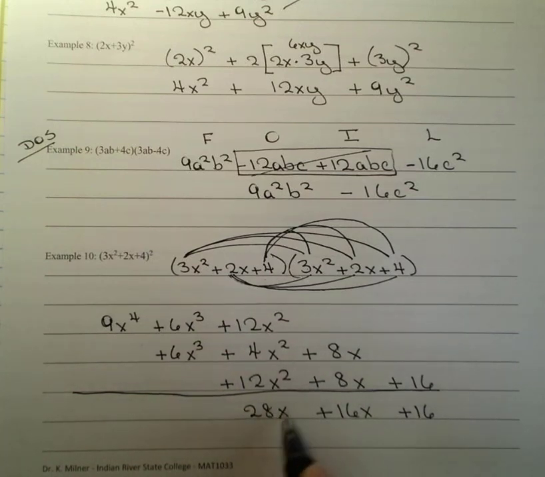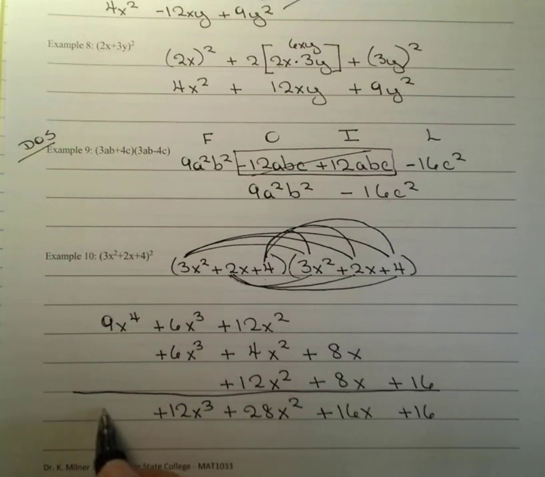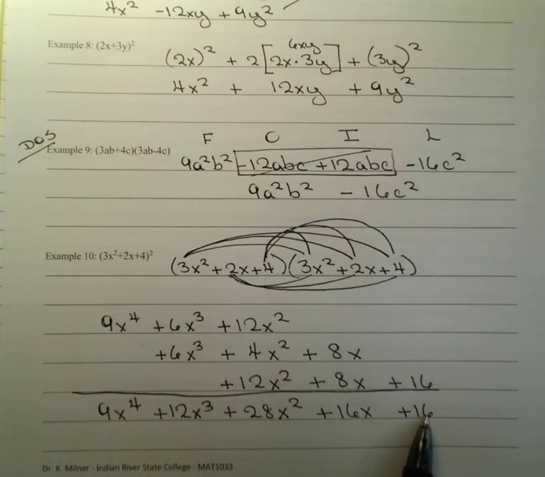Those are my x squareds. And then I've got 6 plus 6, x cubed, so I have 12 of those. And nothing to combine with the 9x to the 4th. Now check it out. From the highest degree down to the smallest degree, I've got it in order, and none of these terms are alike. So I have combined all like terms as I finished my multiplication.